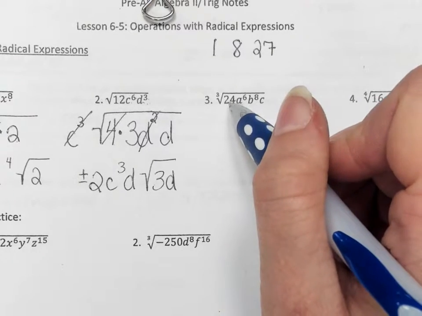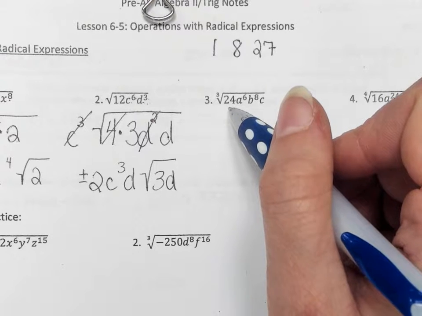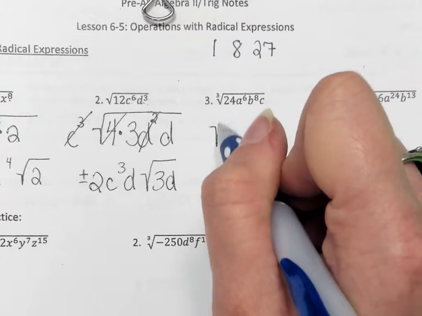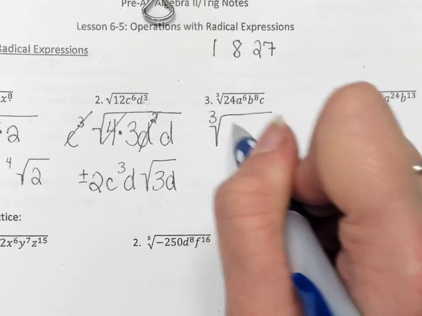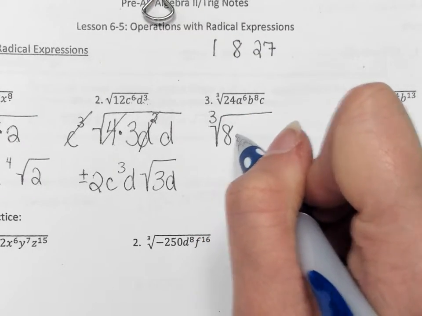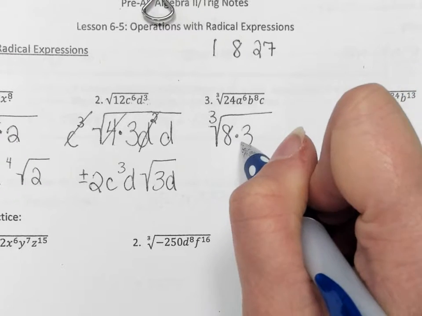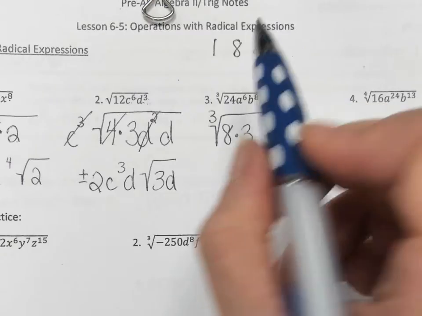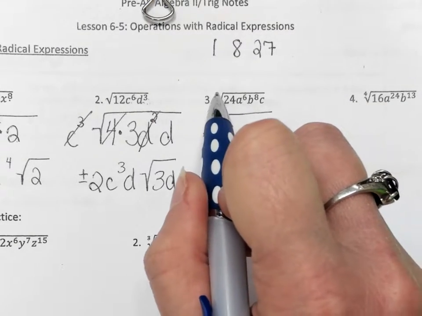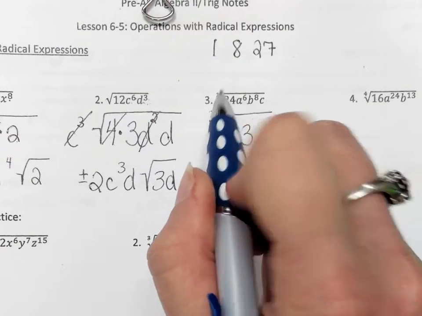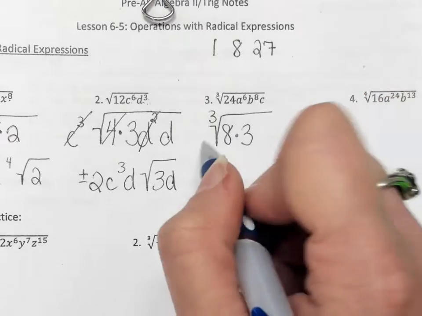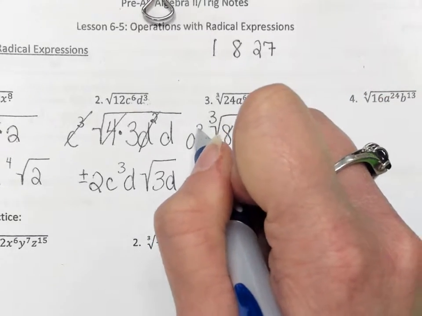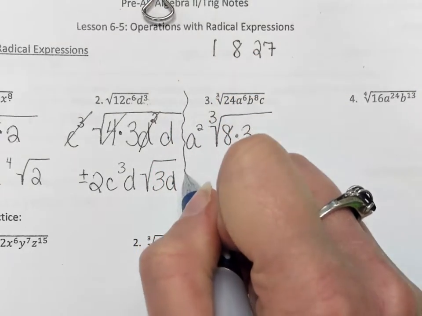All right, is 24 a perfect cube? No. What perfect cube divides into 24? 8. 8 times what is 24? 3. Okay, here we go. Will 6 divide by 3? Yes. So let's hold on for a minute. Let's see if I can bring that right here. What's 6 divided by 3? 2. Let me see if I can do a little squiggly line to keep that separated.